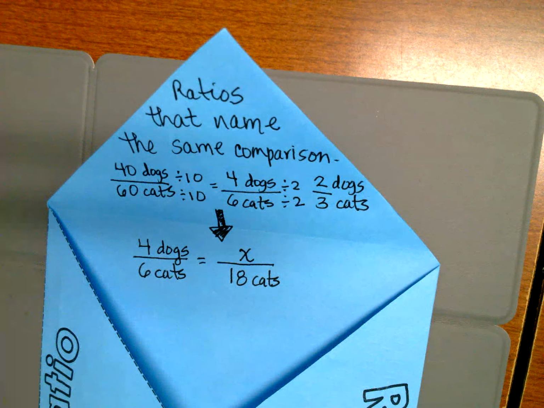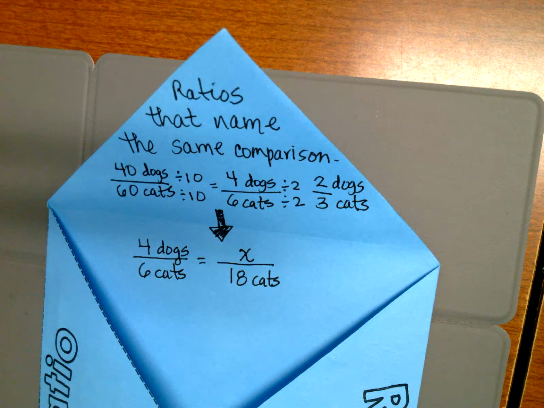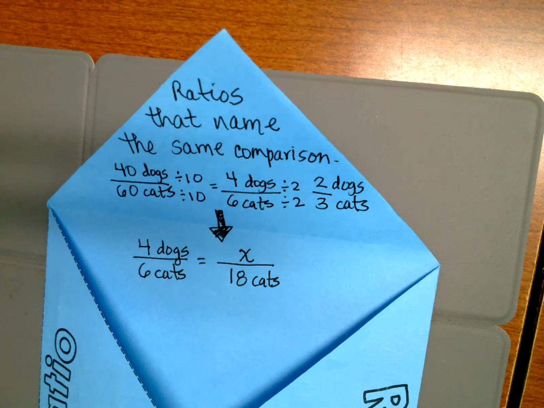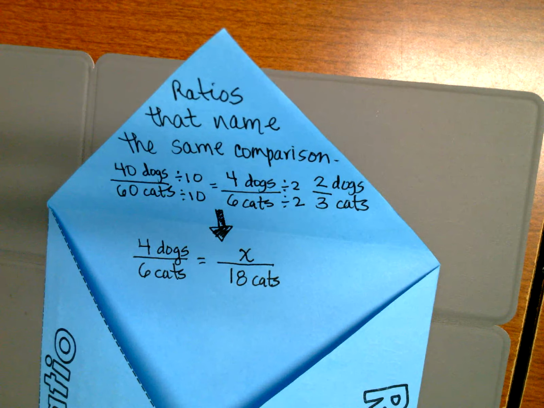What number of dogs would you expect to see? That's a proportion. A proportion gives you a ratio on the left, a ratio on the right, but it's always missing a number. It could be missing the top, it could be missing the bottom, right?